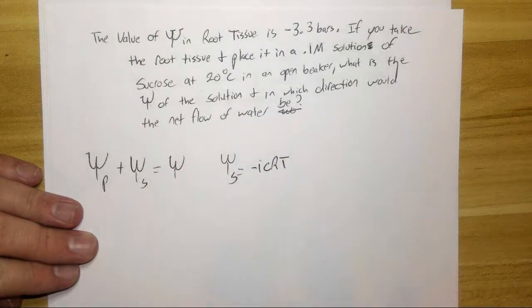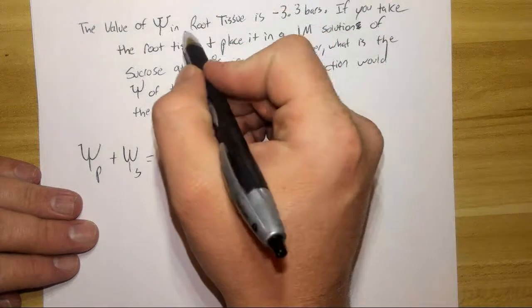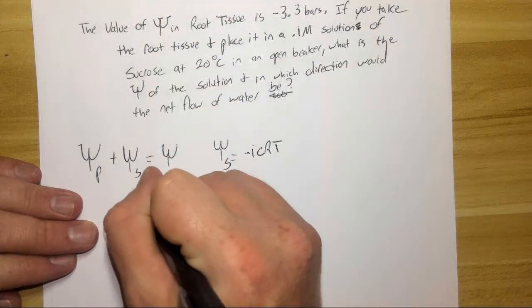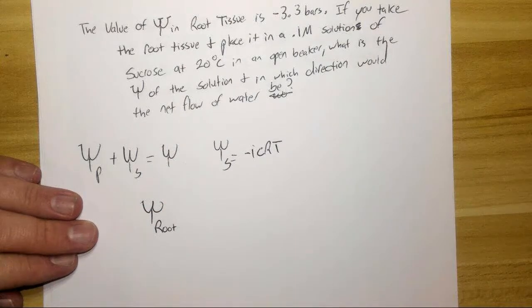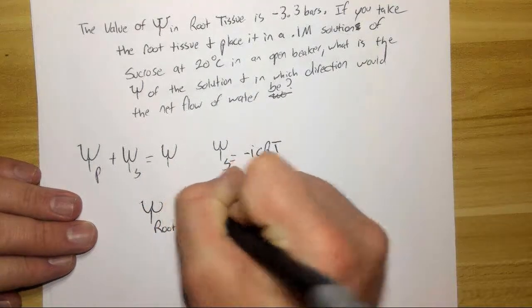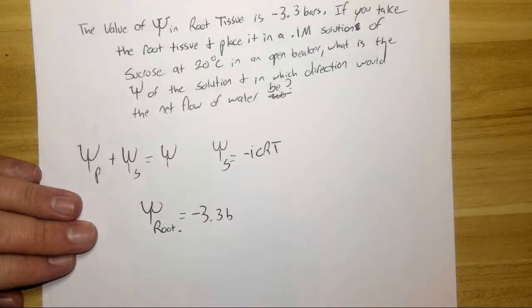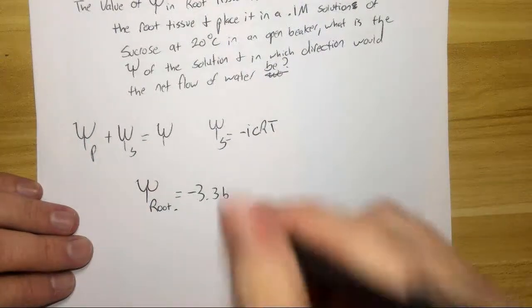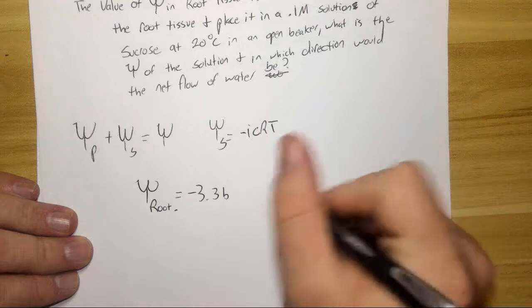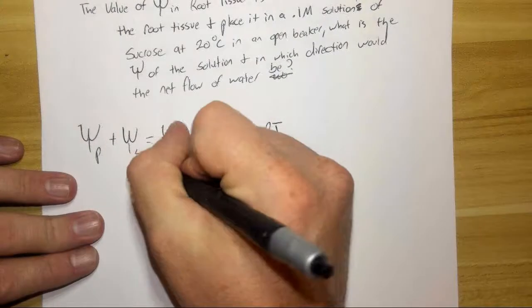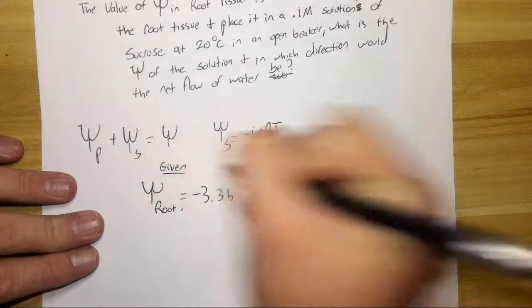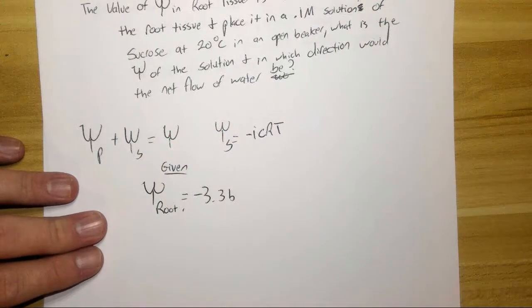First off, we are given a water potential here of the root. At this point, we're going to signify this with a capital R-O-O-T. We're going to call this root, and it's negative 3.3 bars. For some reason I want to put that decimal in too early. So we know the water potential of the root. We're going to go ahead and write out our given table. This is something my chemistry and physics teacher always taught me. It may work for you.